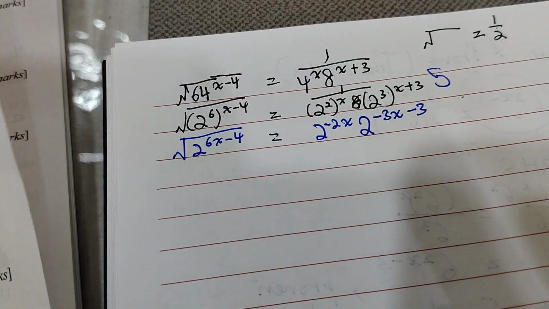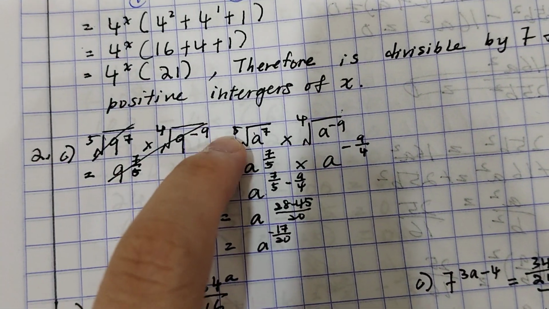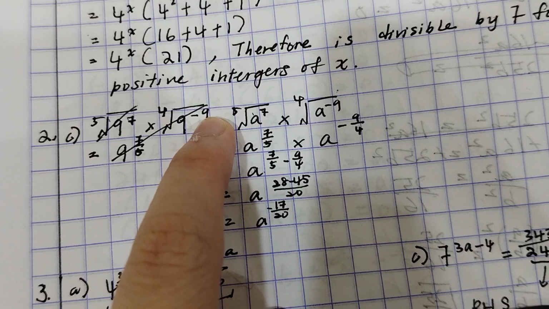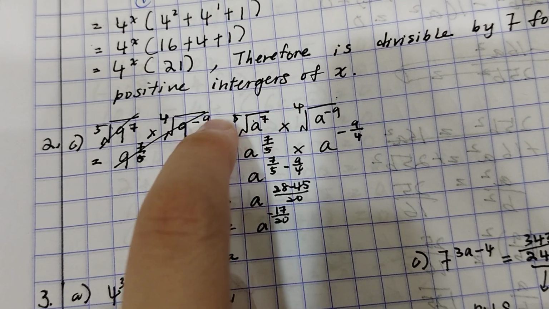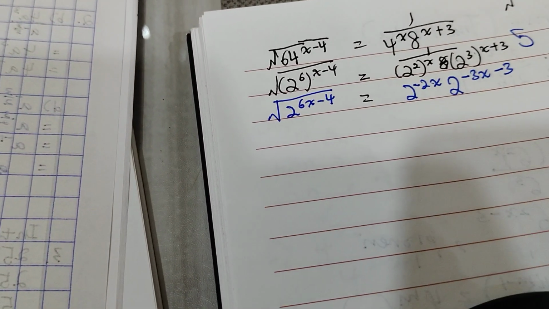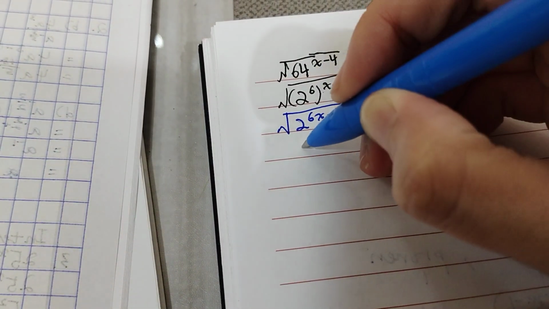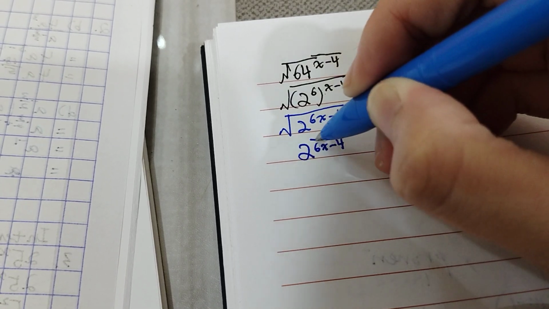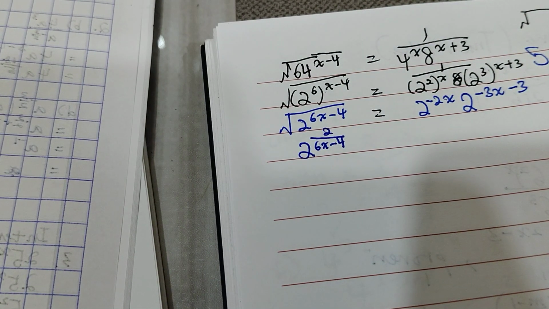Give me a moment. Okay, I have to pull out questions I've already done before because I've already forgotten this. See, over here, the a is power 7 and it's outside of a root with root 5. So 5 is at the bottom, 7 is on top. Putting that same method in here, what this should be equivalent to is 6x minus 4 with a nice 2 on top.